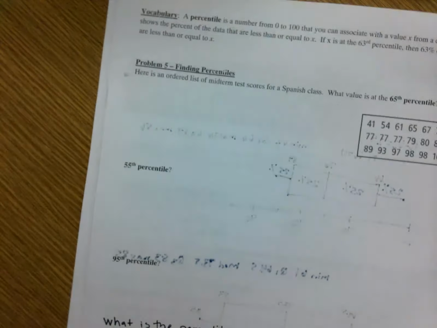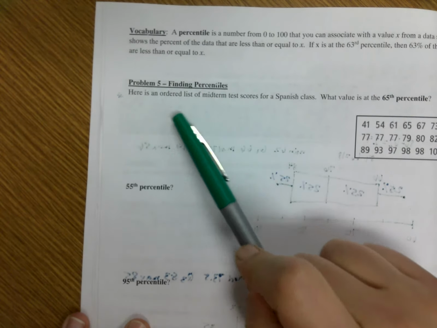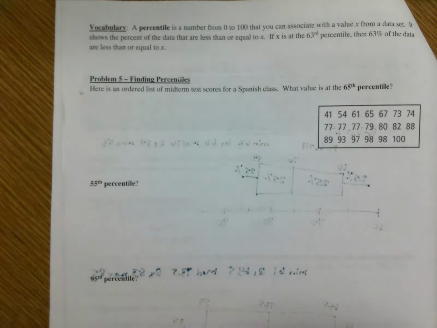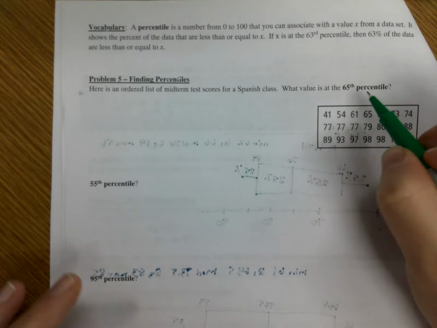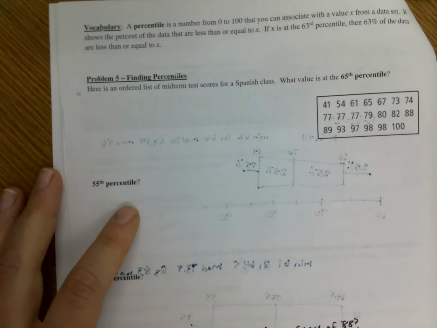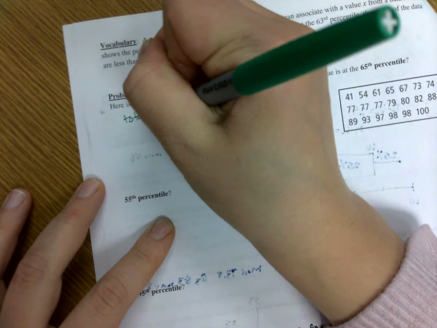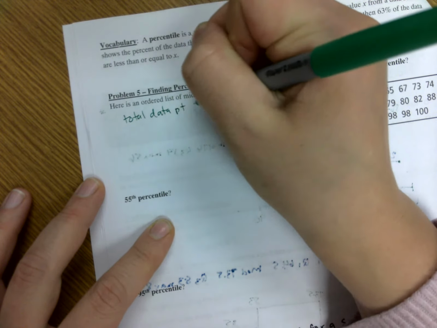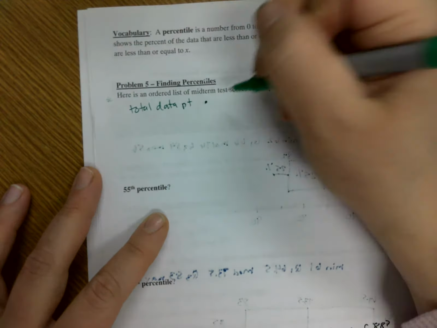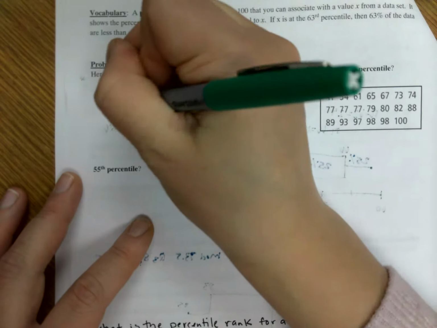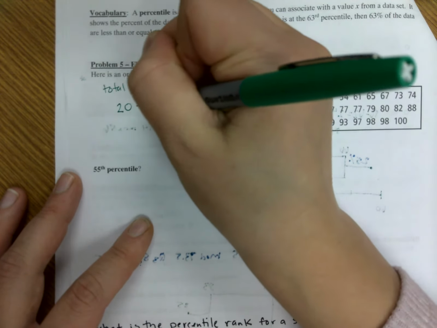What if we don't have a box and whisker? First thing you want to do is order the list. This is already in order. I can show you in class how you can order it on your calculator, so it's easier. If I'm looking for my 65th percentile, first I have to figure out how many total data points I have, and then multiply that by the percent. If you were to add these all up, I have 20 different points here. I have to multiply by 0.65.